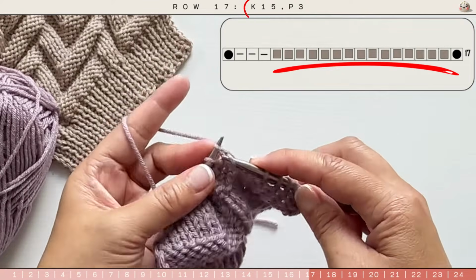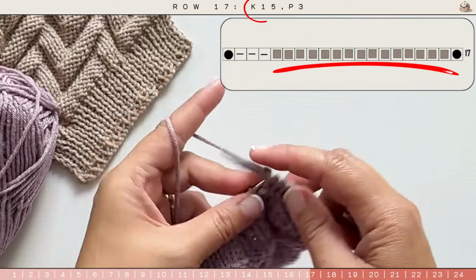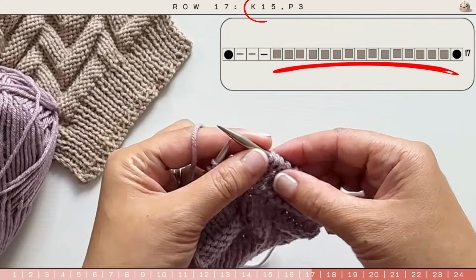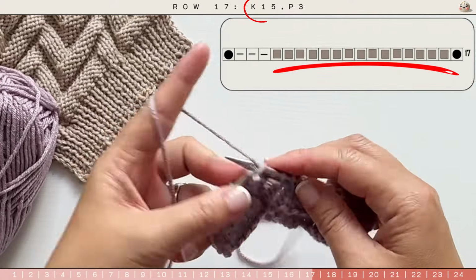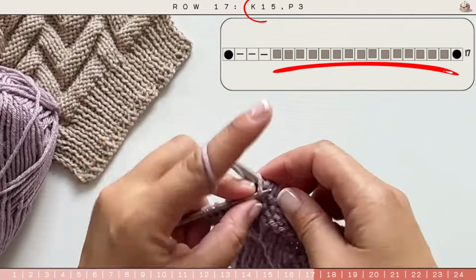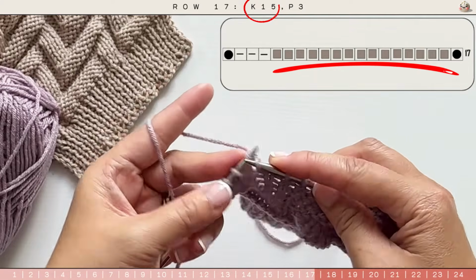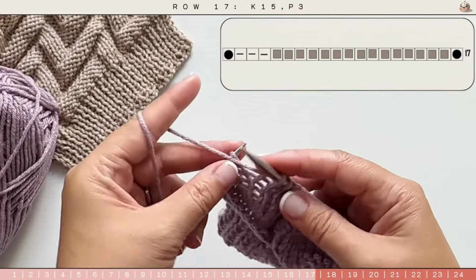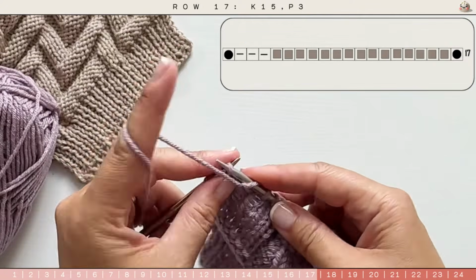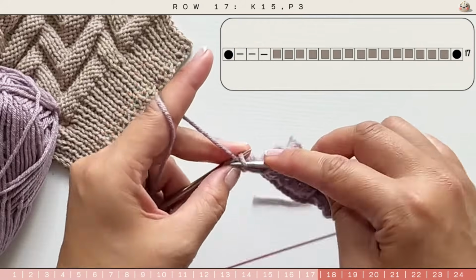And to finish row 17, you're going to do 3 purls.